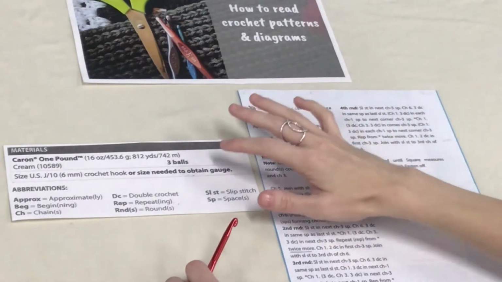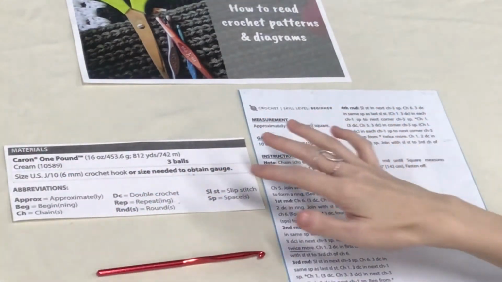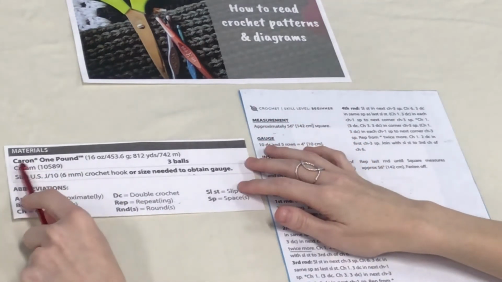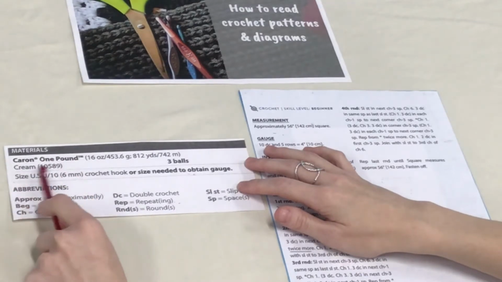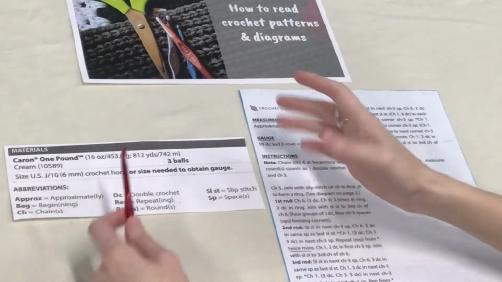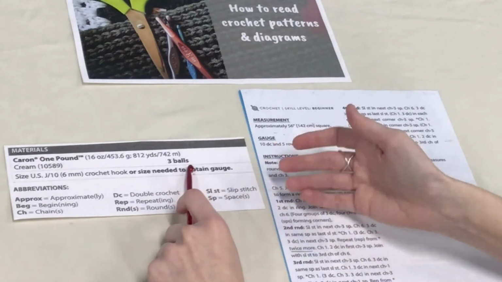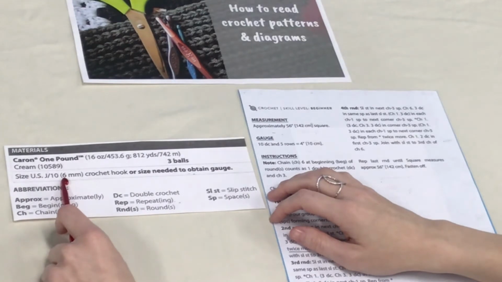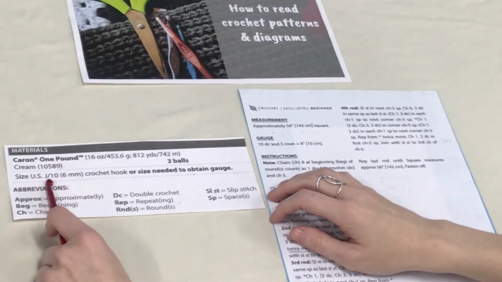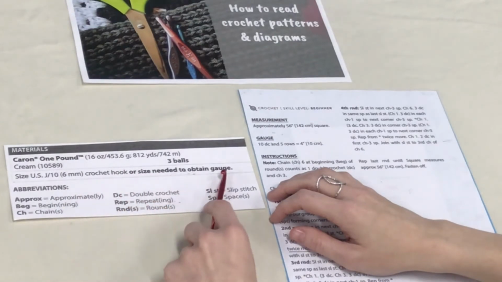It will start with explaining the type of yarn that you need. So I kind of blew this up, so hopefully you can see it a little bit. But it starts by talking about the brand of yarn, which is Karen, and the type of yarn that you'll need. This one is called 1 pound. Then it'll show the color that's required for the pattern, which you'll often see in the picture, and then how many balls or skeins of yarn you'll need to complete the project as it's written. Then it'll list the size of crochet hook that you'll need to complete the project. Some people go by letters, US J, or a 6mm crochet hook. I often go by the millimeters is how I do it. Or it says size needed to obtain gauge.